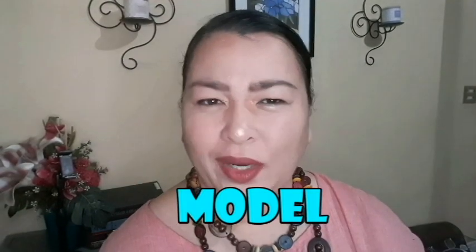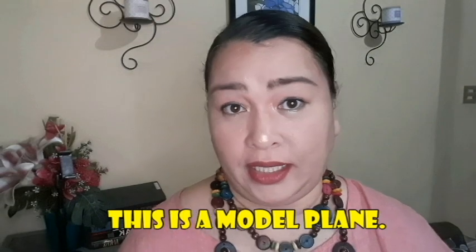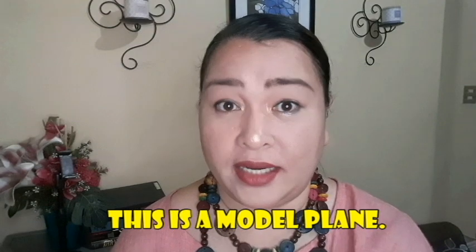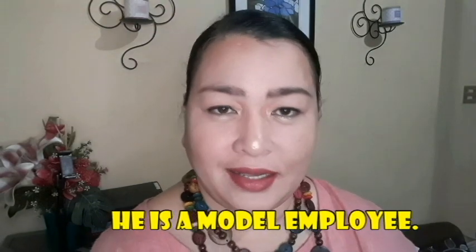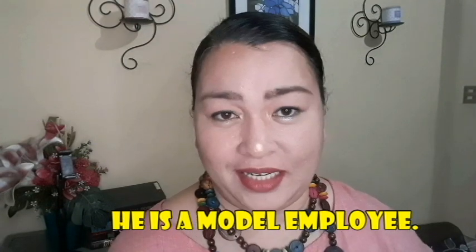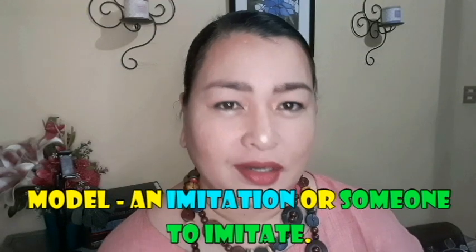Let's check the next word, model. Why is a model a contradiction, or why is it a contronym? Let's say for example, this is a model plane. A model plane is not original. It means this is an imitation. It's just a model, it's not the real deal. But when you say he is a model employee, that means he is someone to imitate. So can you imagine? A model could either be an imitation or something that you imitate. So let's proceed to the next one.